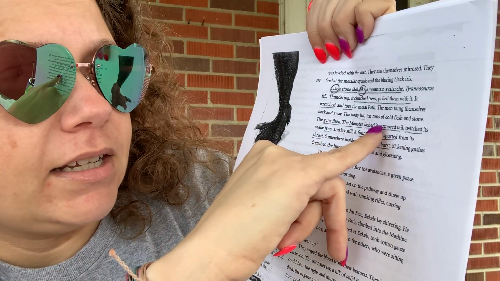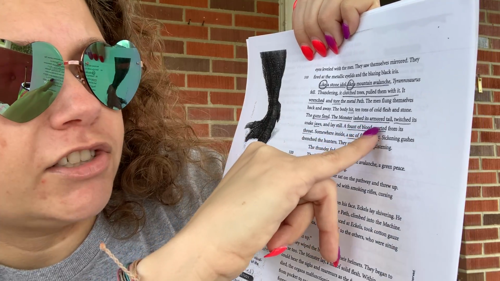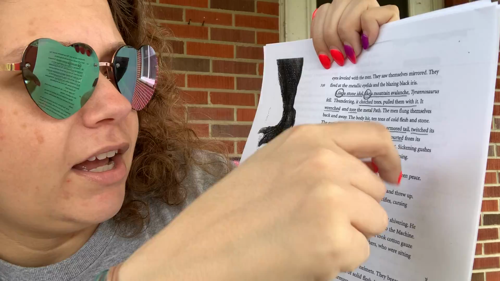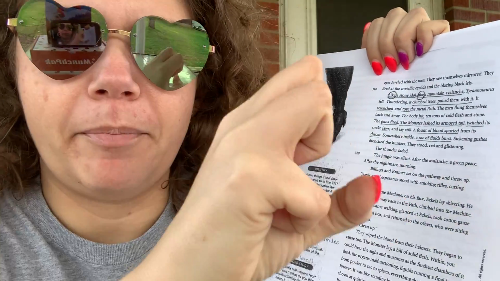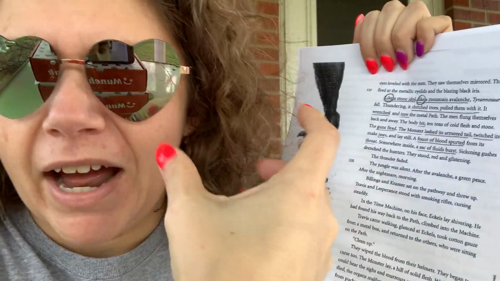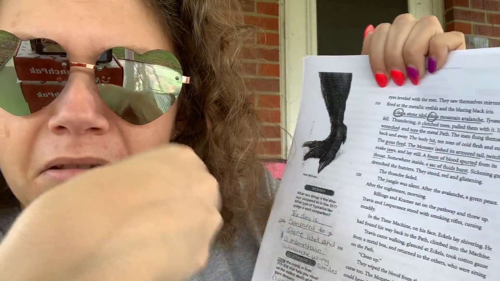When the body hit the cold flesh and stone, the guns fired, the monster lashed around its armored tail. Its tail came around, twitched, and it had snake-like jaws, huge, but very powerful, can eat you. A fount of blood, like what we would say fountain of blood, spurted through. Because it's such a big guy, he has such a large amount of blood, it's just spurting everywhere, getting all over everything.